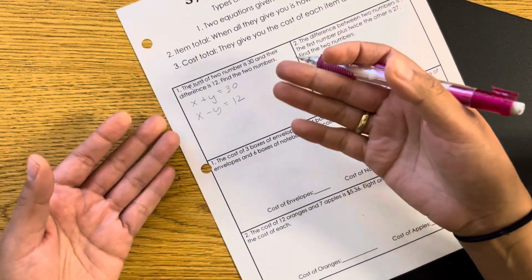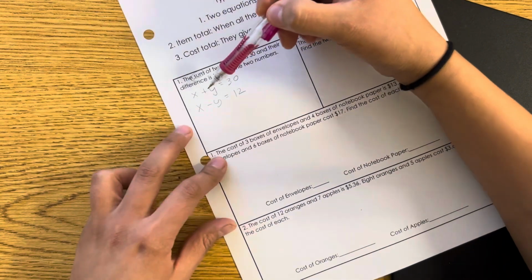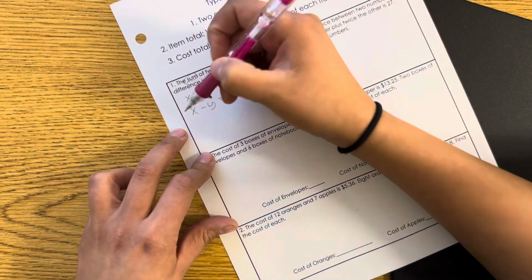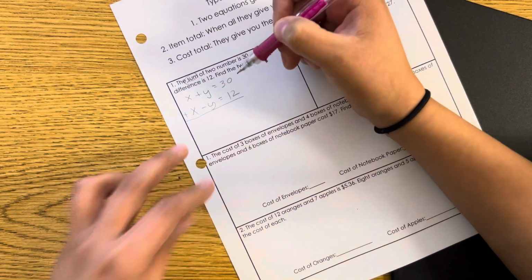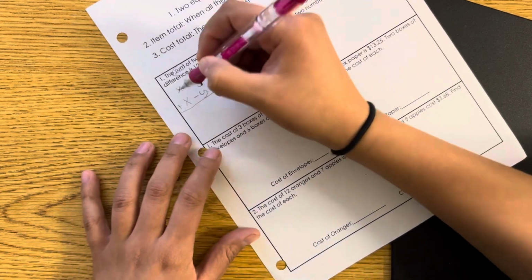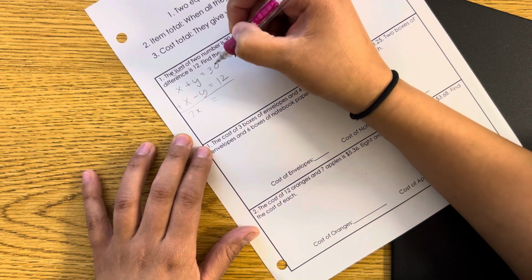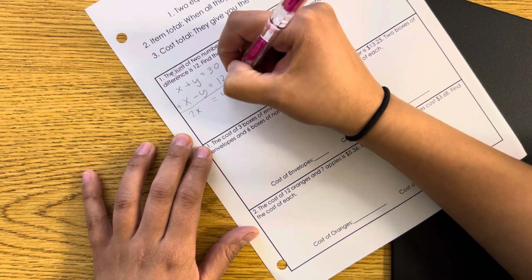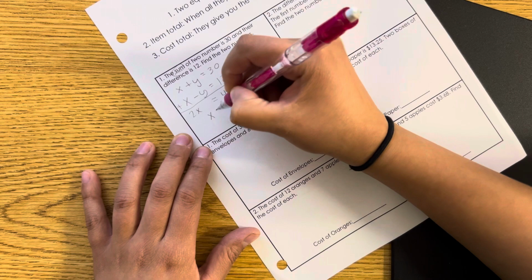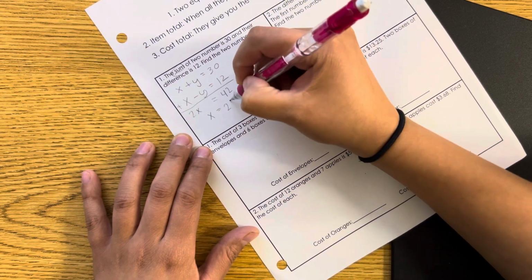So right there, it's already set up for elimination because I can eliminate my y values based off being positive and negative. So remember, I treat it like one big addition problem. X plus x is 2x. My y's would essentially cancel. 30 plus 12 is 42. So when I solve for x, 42 divided by 2 is 21.